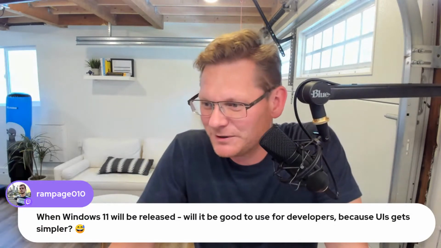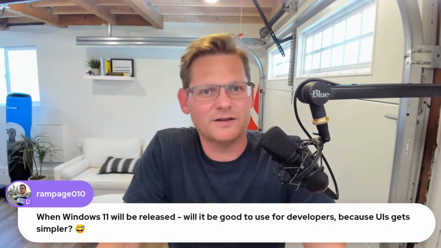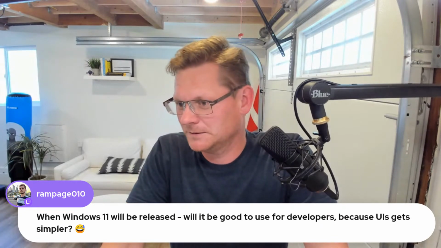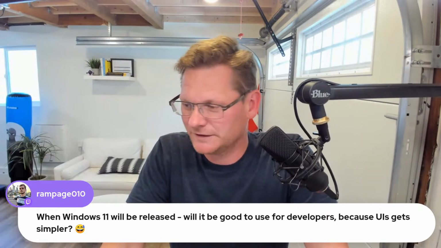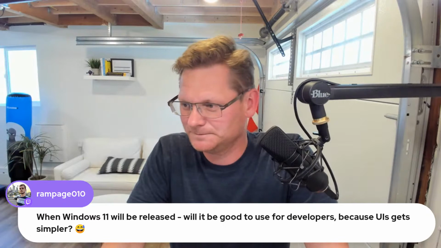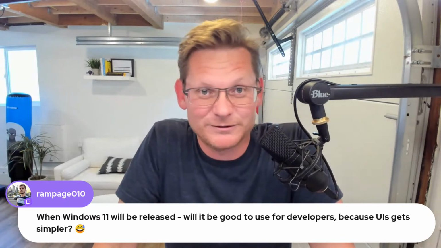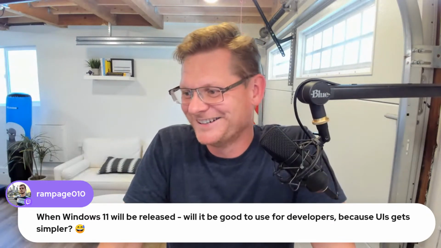Will Windows 11 be good for developers? Of course, it'll be fantastic. Absolutely fantastic for developers. No question about it. I haven't tried Windows 11 at all, but I'll be very surprised if you're going to have a worse experience in Windows 11 as a developer.